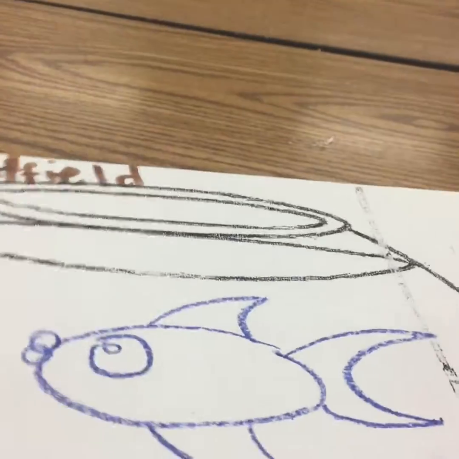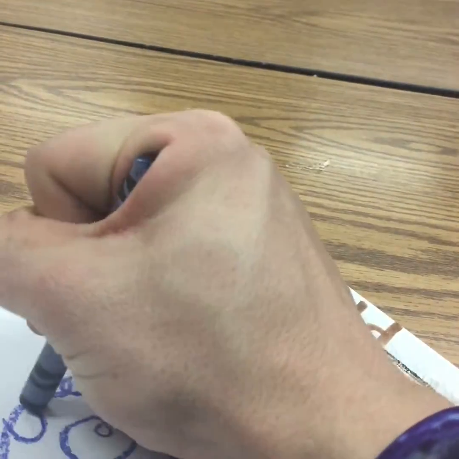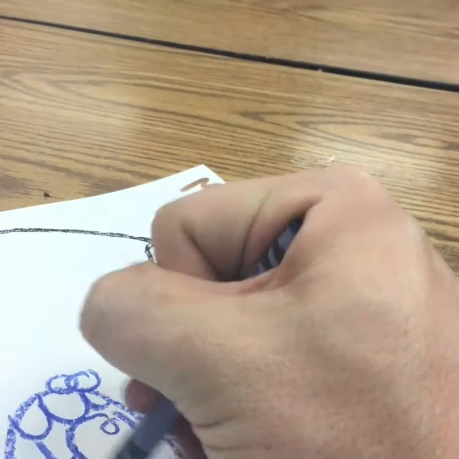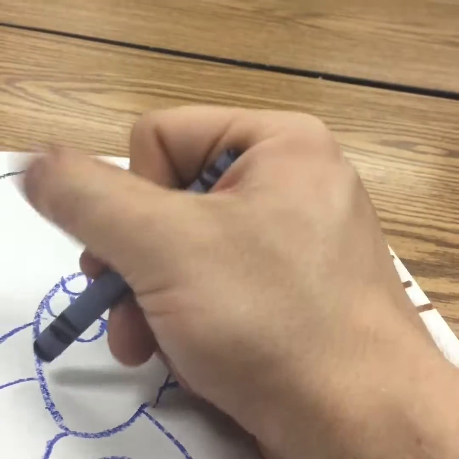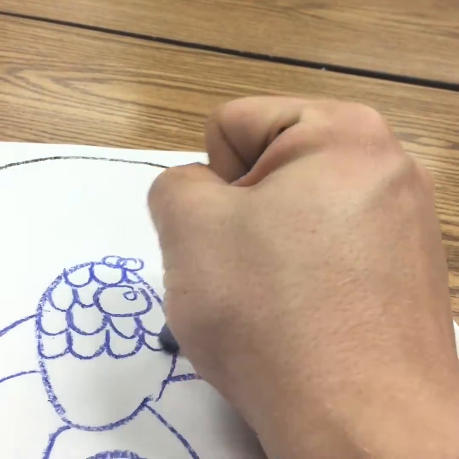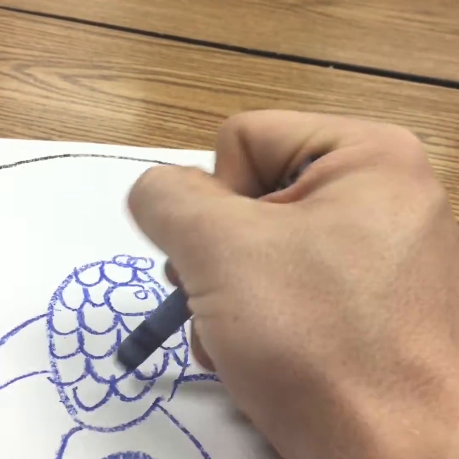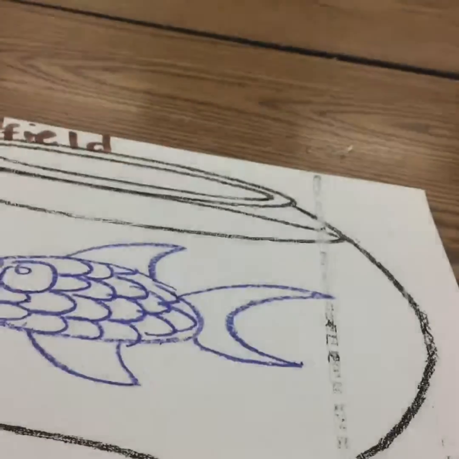So there's my fish. Remember, my fish has some scales. I'll draw some scales in my fish. And I just do that by doing wavy, like the ocean, lines to give it some scales for my fish. And that's what I have so far.